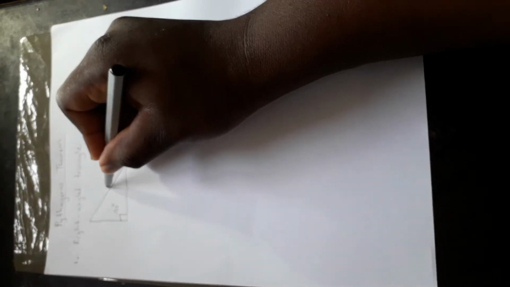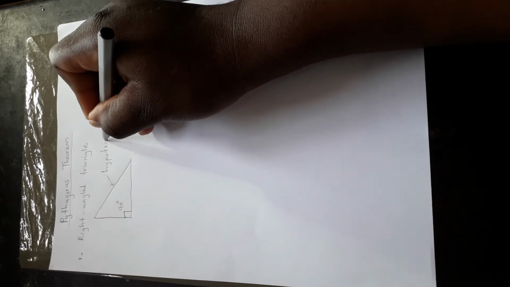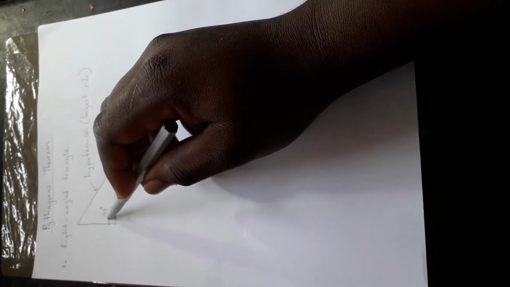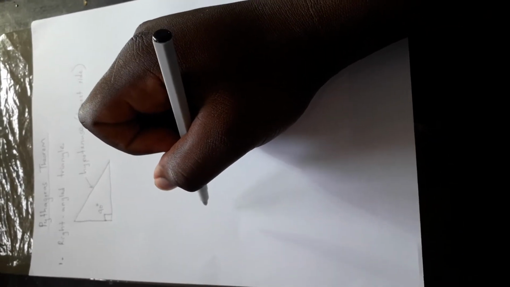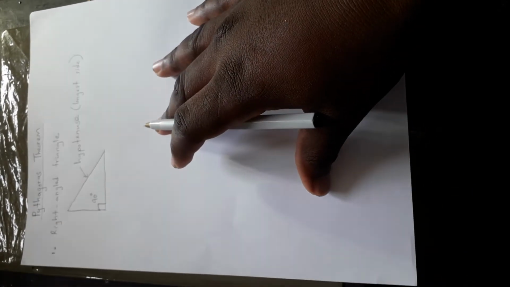Now, opposite the 90-degree angle, this line is a special term. It is called the hypotenuse. A feature of the hypotenuse which is important is this is the longest side, if you may, or line on this triangle. Then we have these two sides, lines which are meeting perpendicularly to form this 90-degree angle. So these are the features of a right-angled triangle, and this is what we are going to be using.